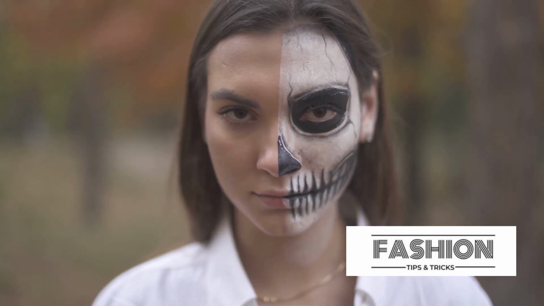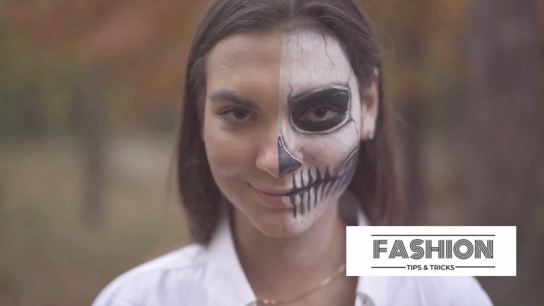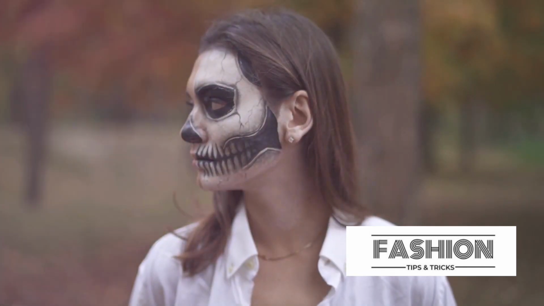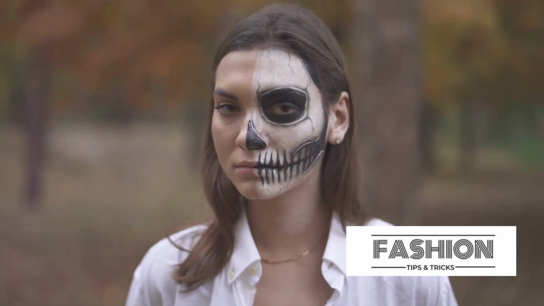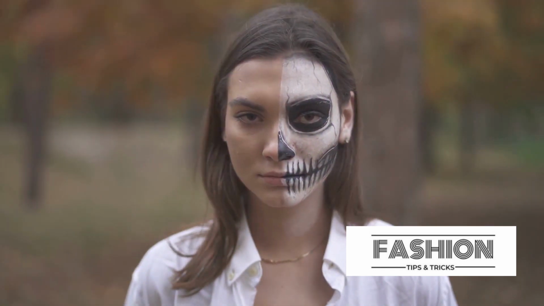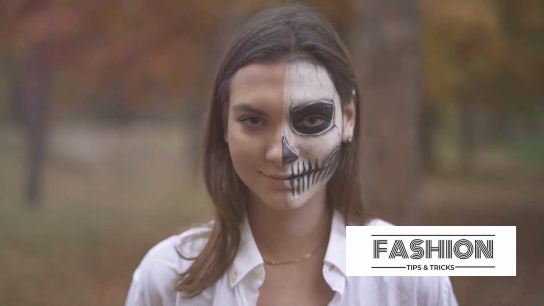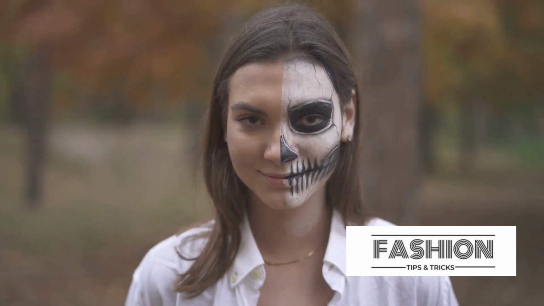Think of the white makeup as your canvas. Apply it evenly all over your face, being mindful to cover every nook and cranny. Don't forget the neck area as well, to give a more complete look. Once you've achieved a smooth, even white base, it's time to start creating the skeletal structure. This is where the black makeup comes into play.